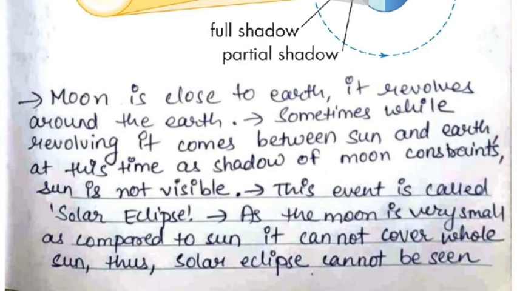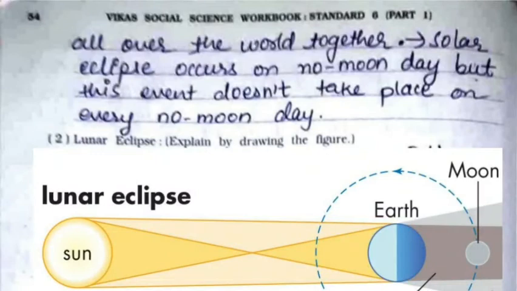As the moon is very small as compared to sun, it cannot cover whole sun. Thus, solar eclipse cannot be seen all over the world together. Solar eclipse occurs on no moon day, but this event doesn't take place on every no moon day.